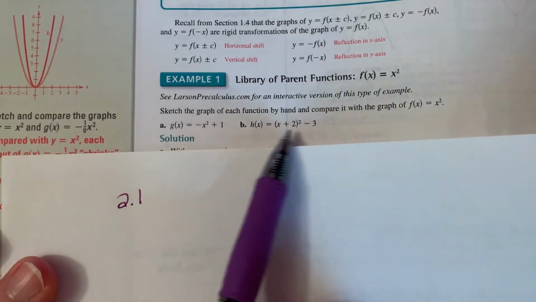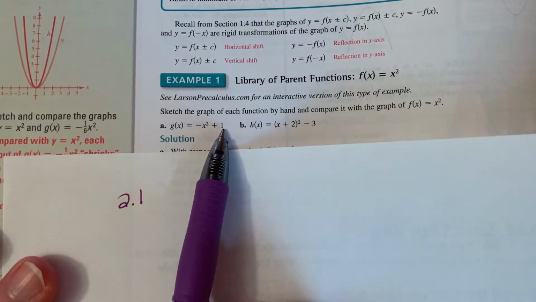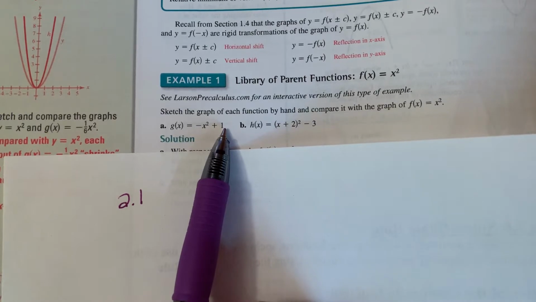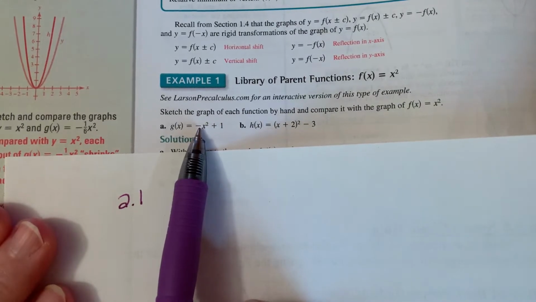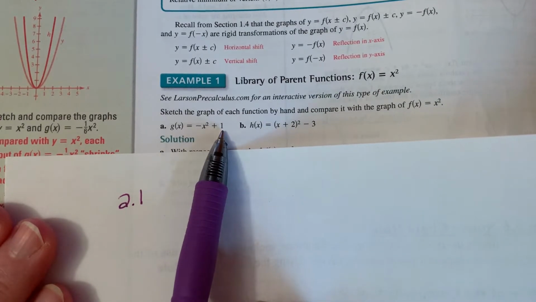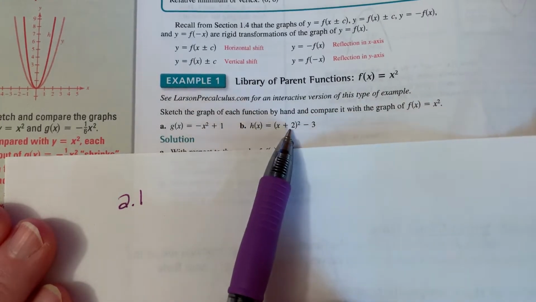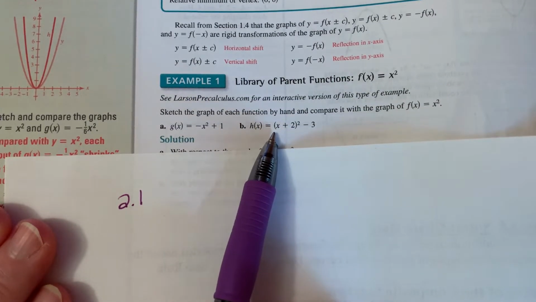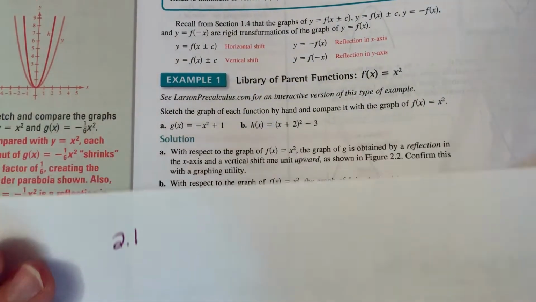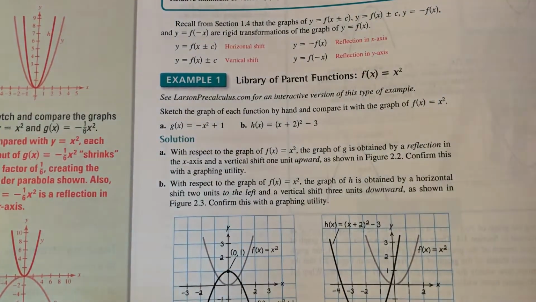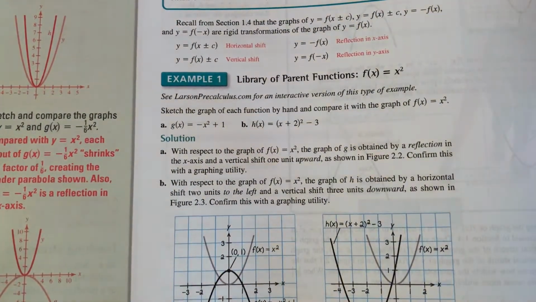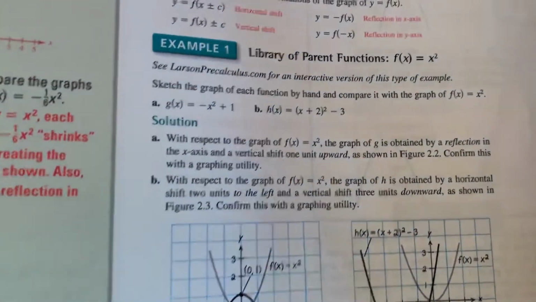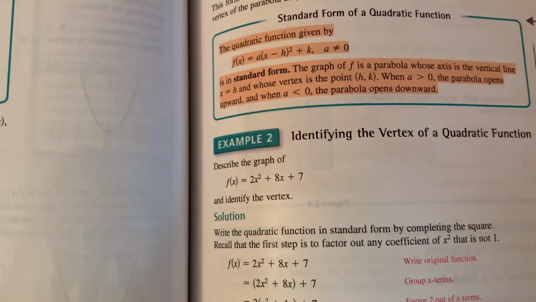So they just gave me a couple of quadratics. So this is the transformations. So this is the parent function flipped upside down and translated 1 up. This is the parent function translated 2 to the left and 3 down. So then you should be able to sketch those translations. So that is one type of problem from 2.1.